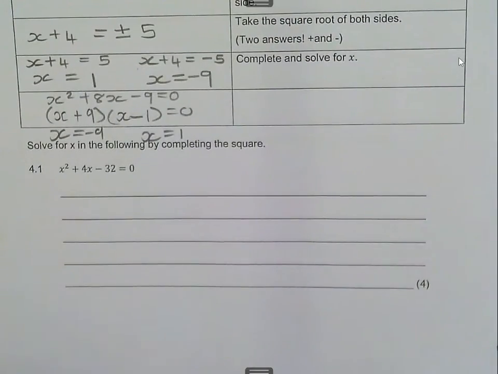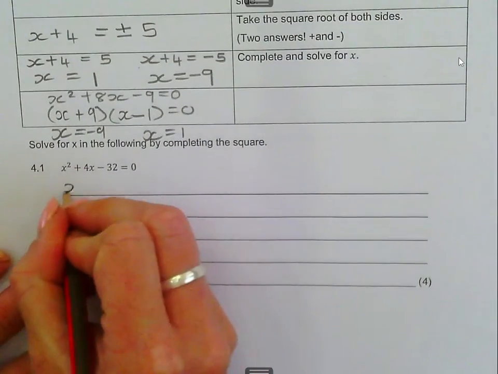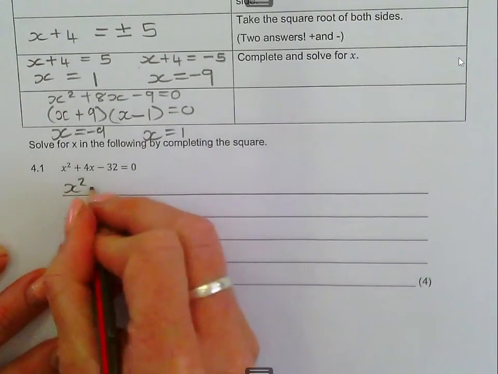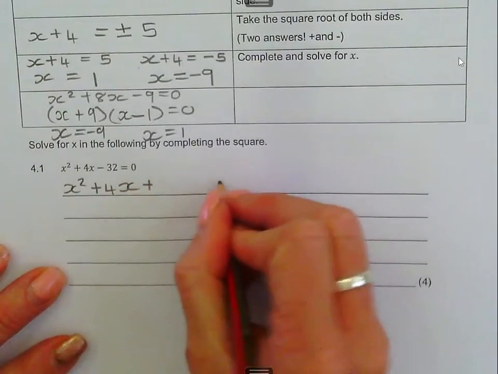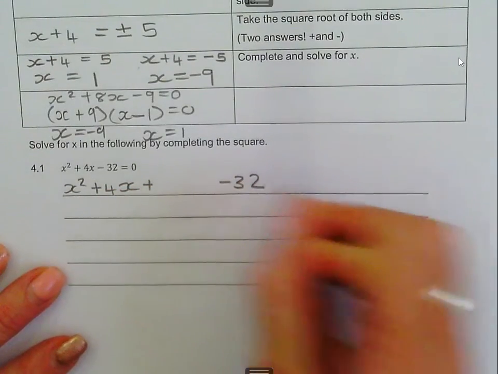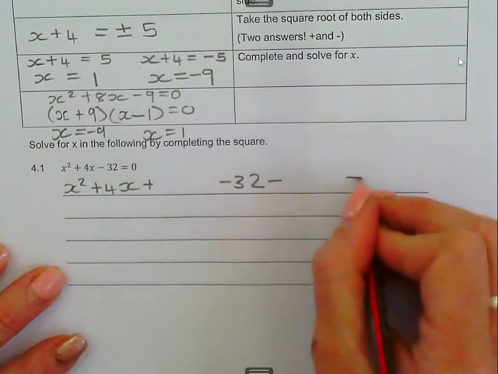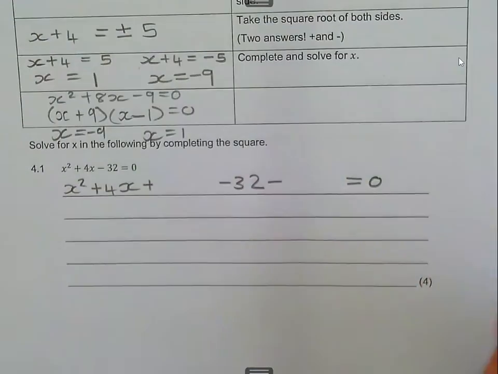Now I want you to try it for 4.1. x squared plus 4x. You're going to add something. You write the minus 32. Then you're going to subtract the same thing. You need to get it to be equal to 0.